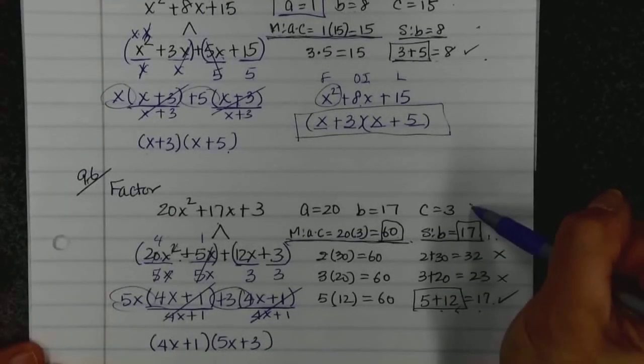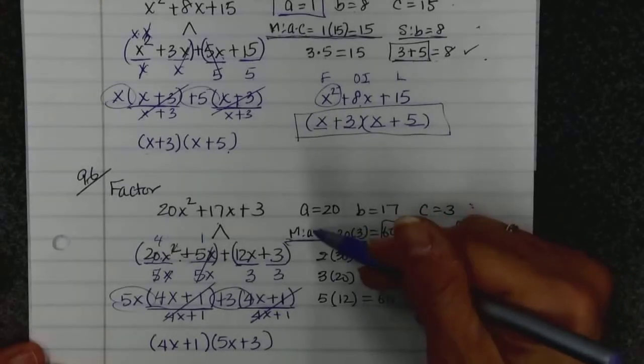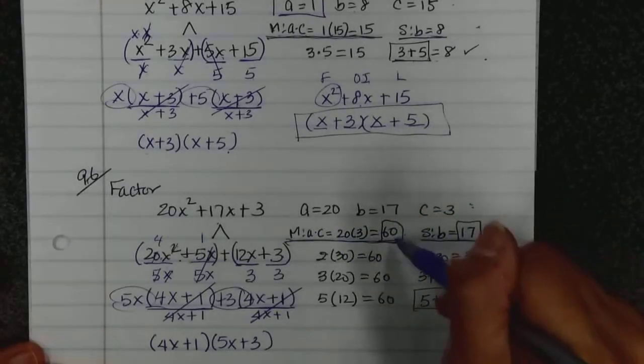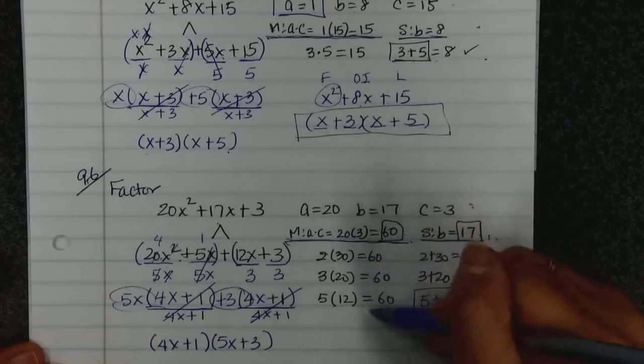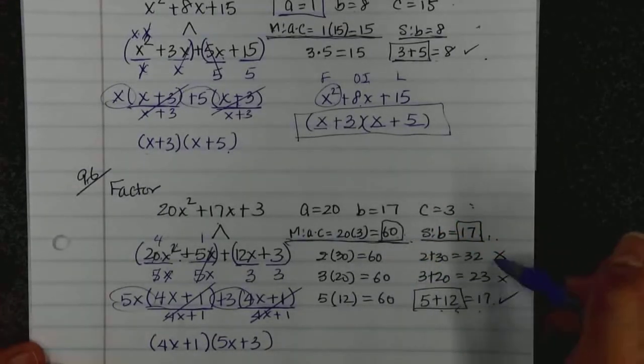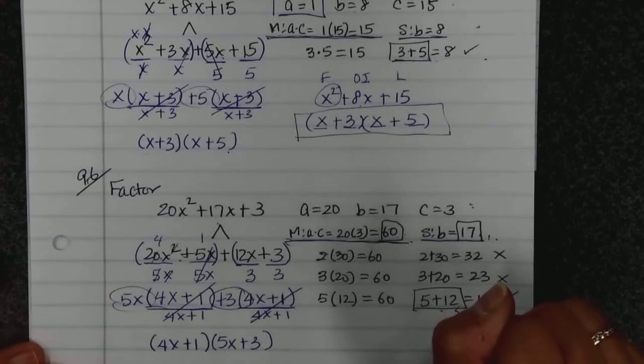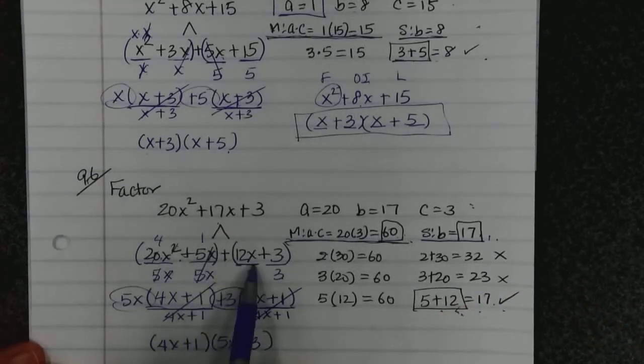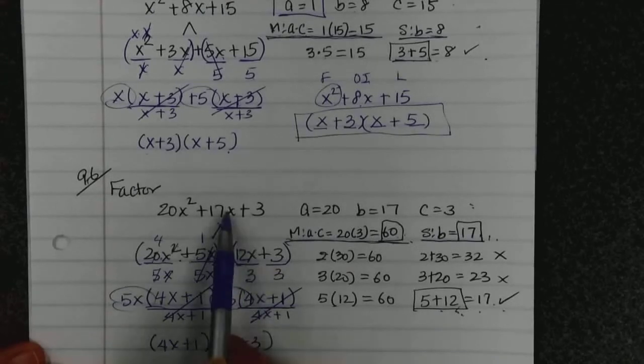So step 1 is to find your ABCs. Find your multiples of A times C, which is 60. Sum of B is 17. So I want to know what are the factors of 60 that would also add up to 17. Once you have those numbers, you come over here and split the middle term into 5x and 12x, and double check to make sure they equal 17x.